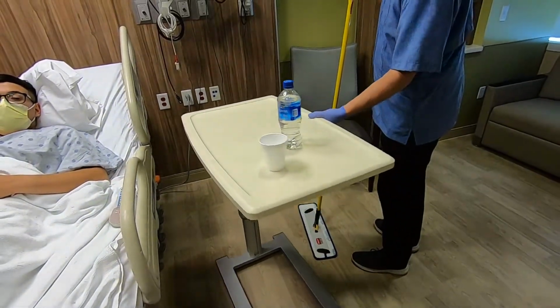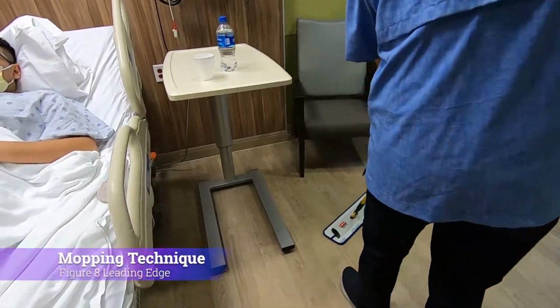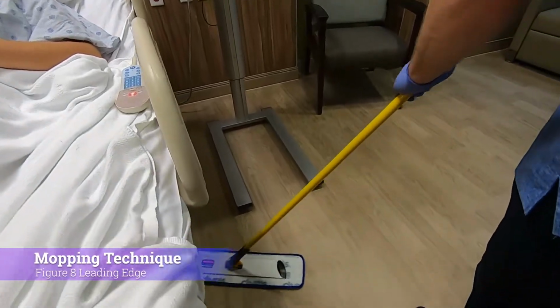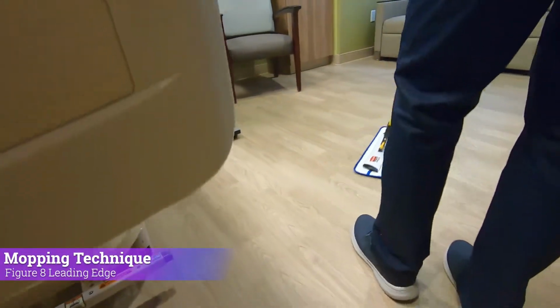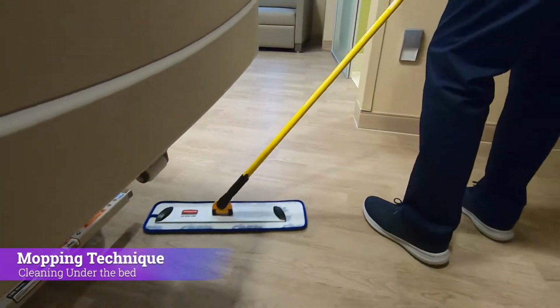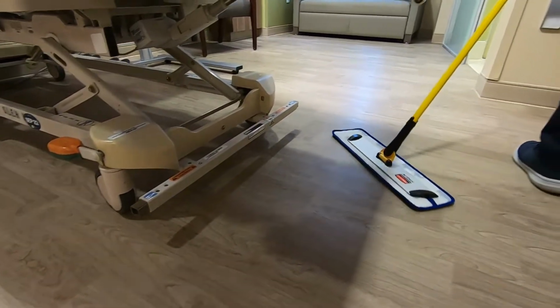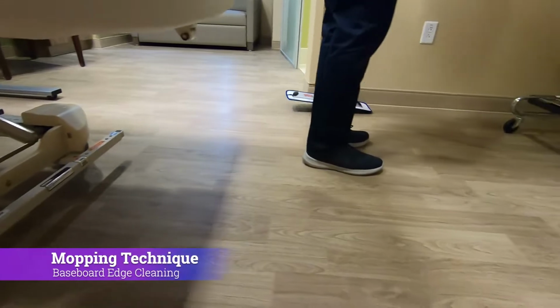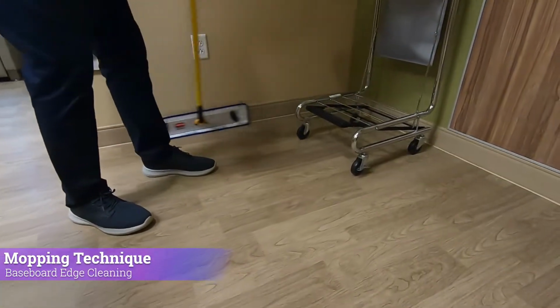Position patient furniture back where you found it. Everything should be within the patient's reach. This may help avoid slips, trips, or falls later in the day. Use a figure 8 or S-stroke leading edge motion to mop all the way back to the door and leave any debris or items you may have picked up along the way in the mopping process inside the threshold of the patient room door.